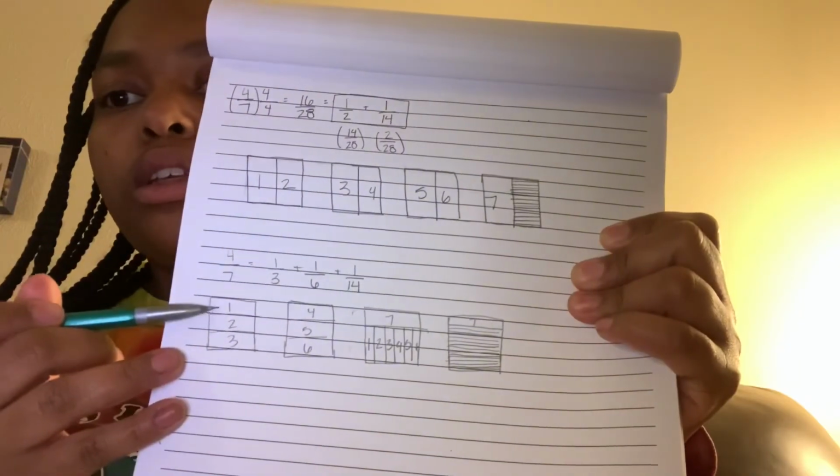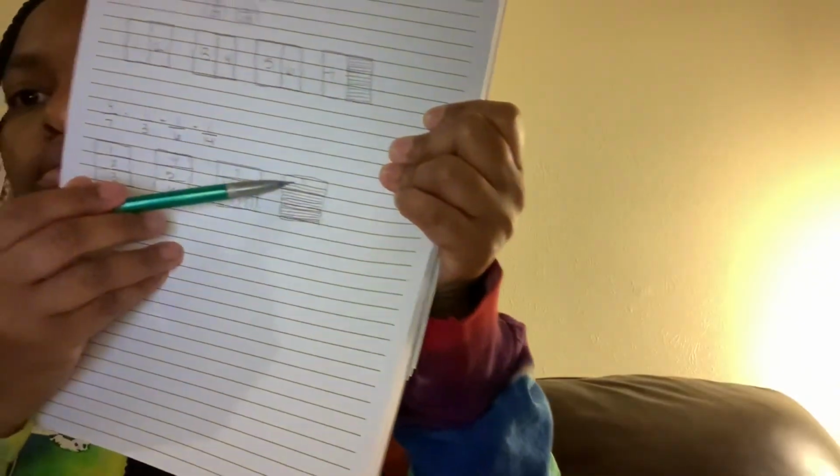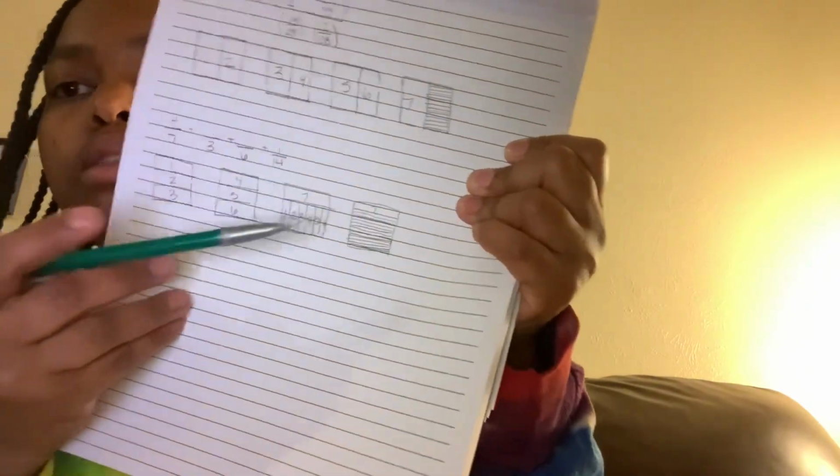So in our second way of showing this, if we break this down just a little bit more, we can divide 4/7 into 1/3 plus 1/6 plus 1/14. And so this would look like each person gets a 1/3, and then we would split it into a 1/6. And then each person will get one of these 14 pieces.